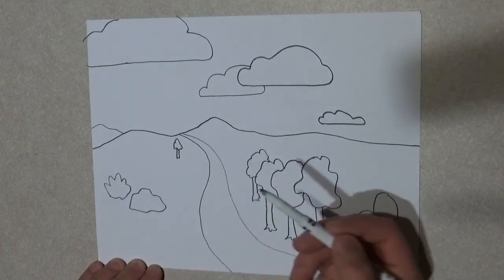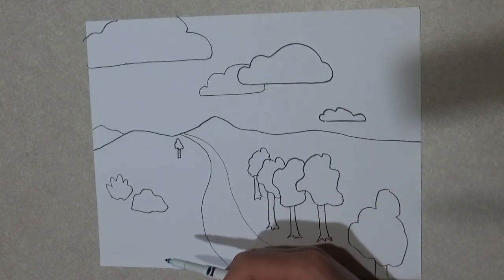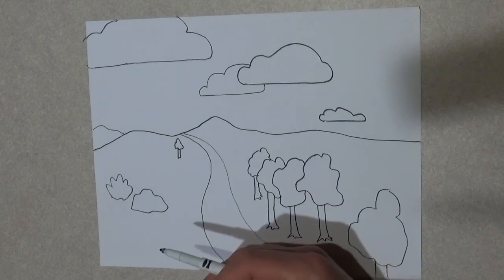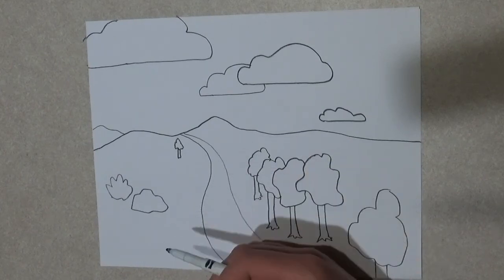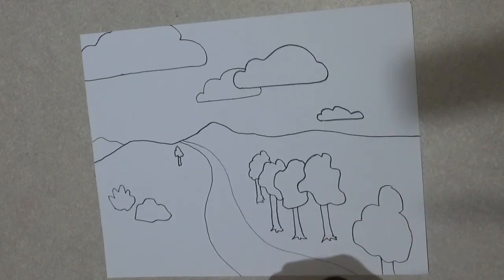and to help you, you could look at a picture of a landscape. You could look at a photo that you have. You could look in a magazine. You could look on the internet, or you could just look out your window. You might have a really nice looking landscape that you could get ideas from.